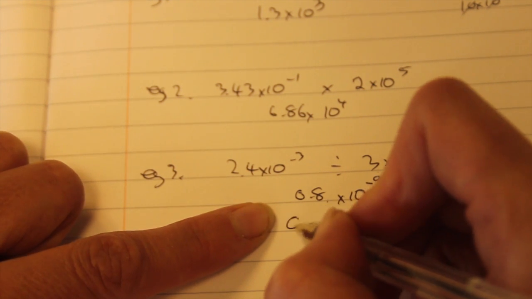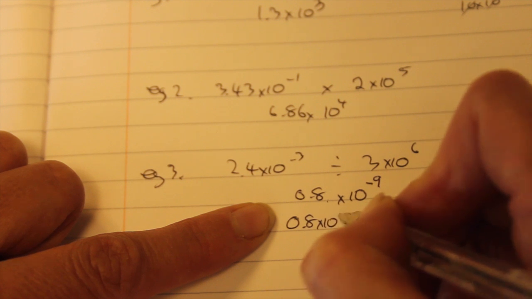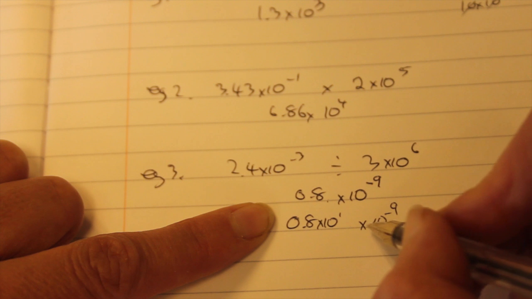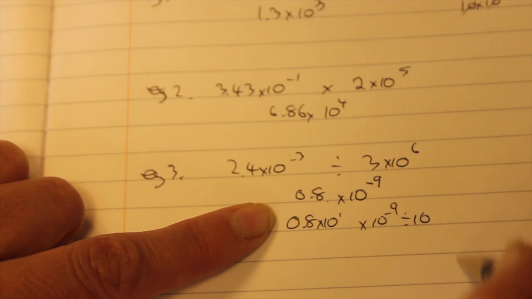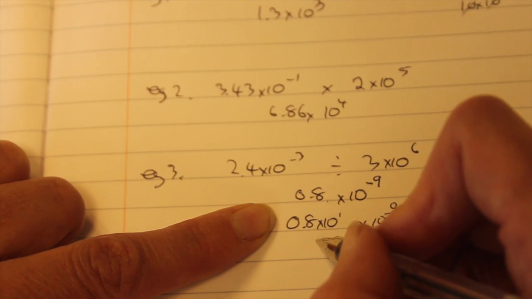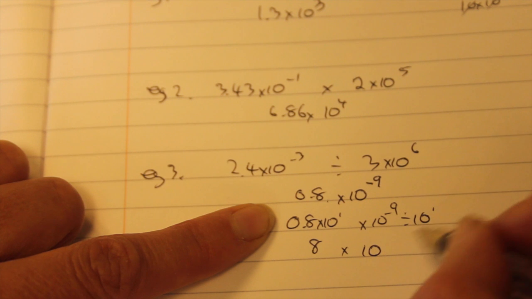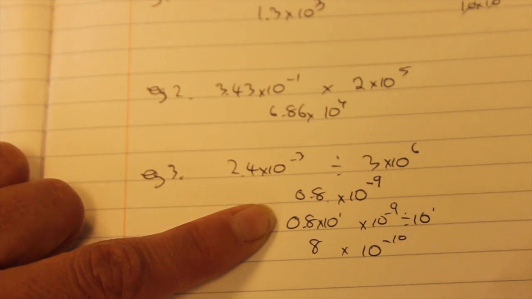So basically what I'm wanting to do here is multiply that by 10. To keep this sum true, if I multiply that by 10, I have to divide this by 10. So that becomes 8 times 10 to the 1 up there. Divide number, subtract the powers. Minus 9, take away 1, minus 10.